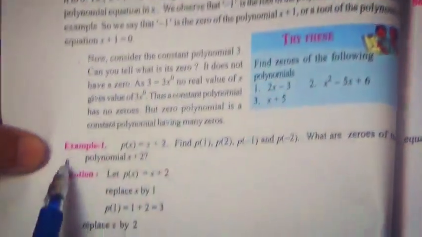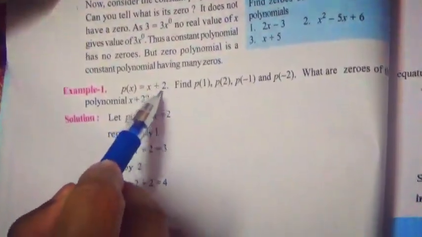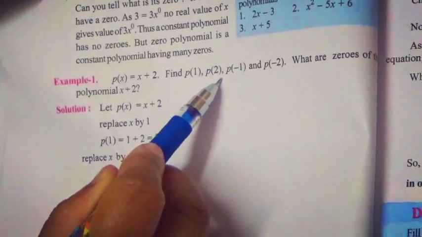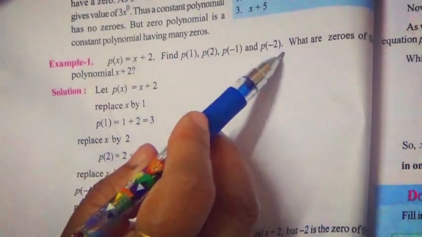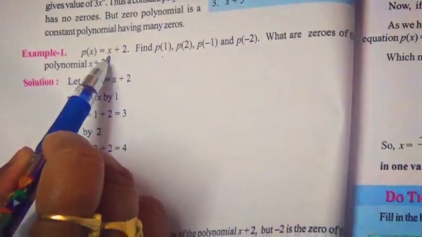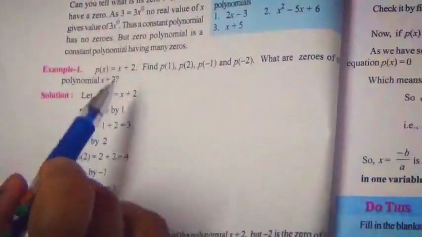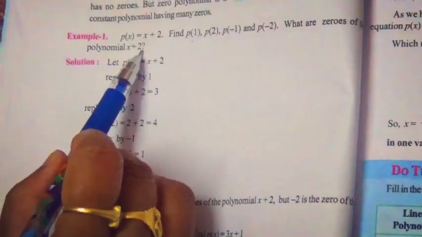Look here at example 1 in page number 34. P of x is equal to x plus 2, and find p of 1, p of 2, p of minus 1, p of minus 2. These values we have to substitute in the place of x. What are the zeros of this polynomial x plus 2, and for which value does it give 0? We have to find that.